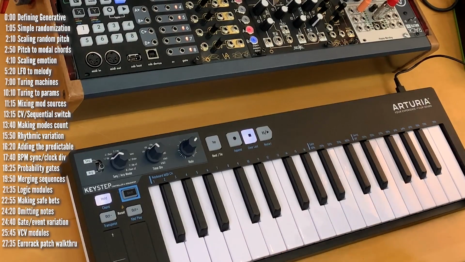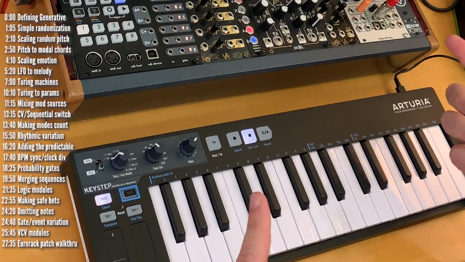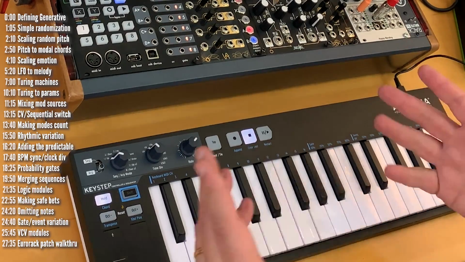So before we go, I wanted to talk about a few cool VCV Rack modules, and then at the end, I'll walk you through the patch that I played in the intro to this video.